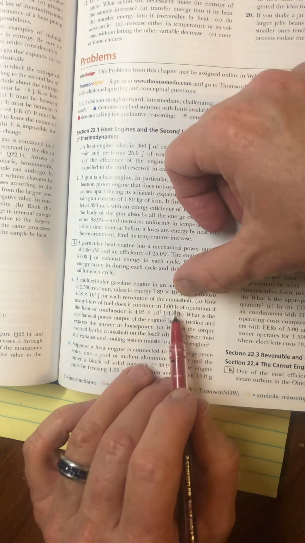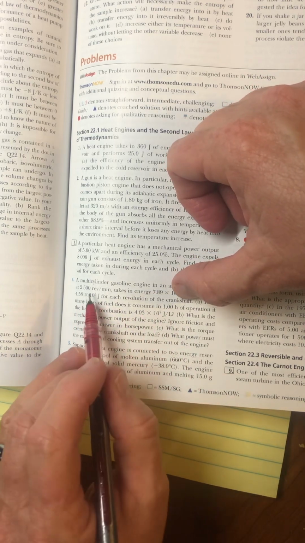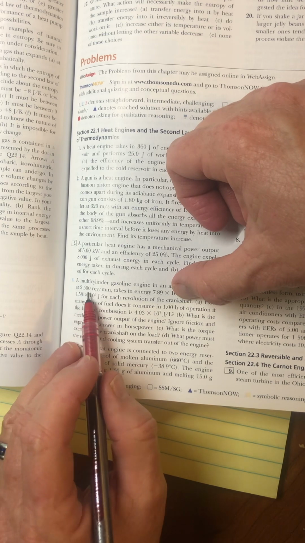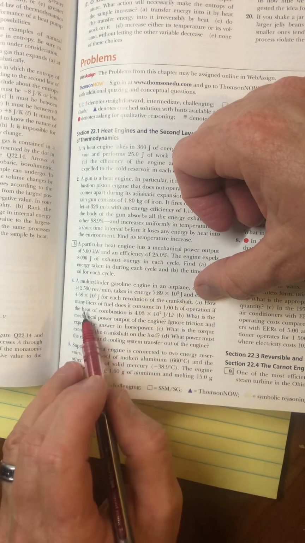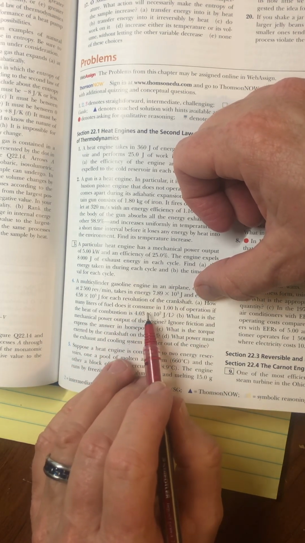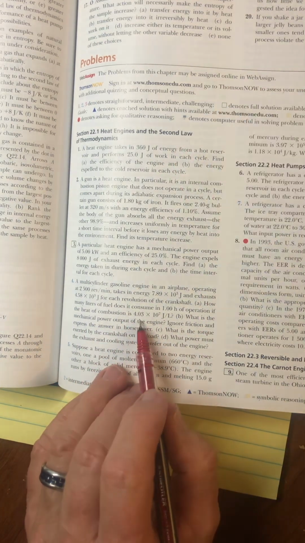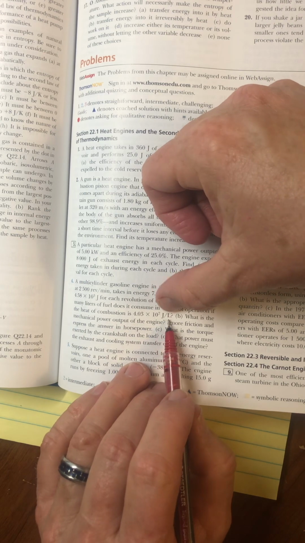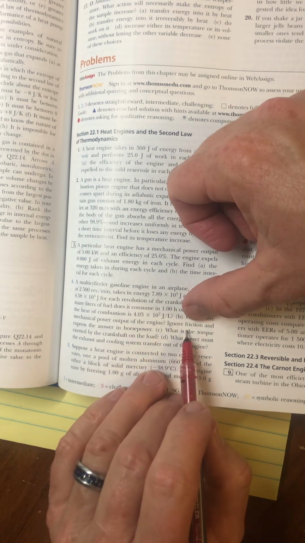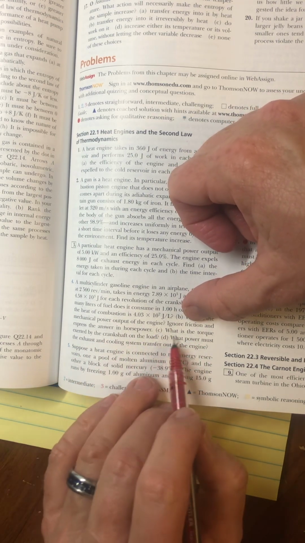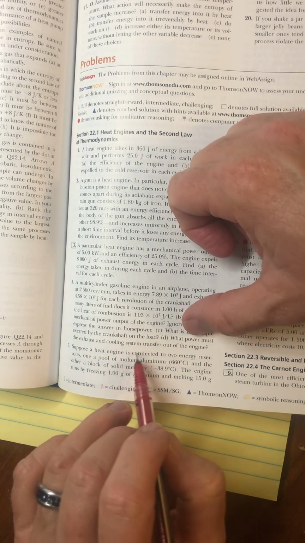We have to keep in mind each revolution, and I guess we could figure out how much time that is because we know there are 2,500 revolutions in 1 minute. So keep that in mind. How many liters of fuel does it consume in 1 hour of operation if the heat of combustion is this large amount of joules per 1 liter of gasoline? What is the mechanical power output of this engine? Ignore friction and express in horsepower. What is the torque? And then what is the power and the cooling system?